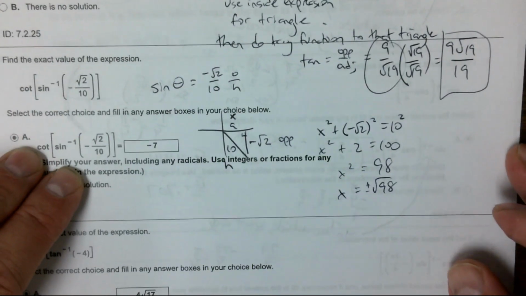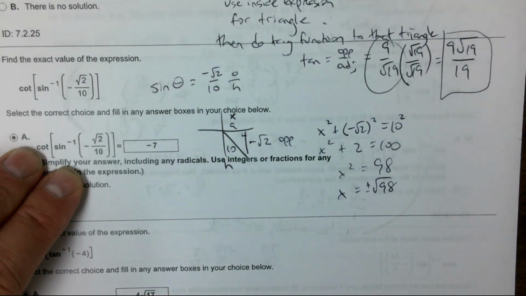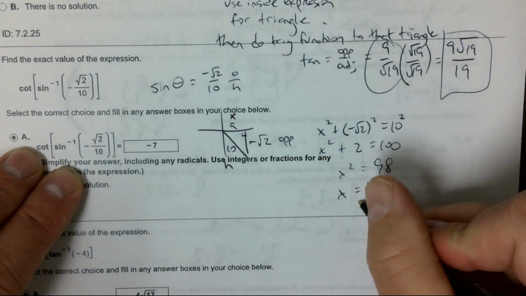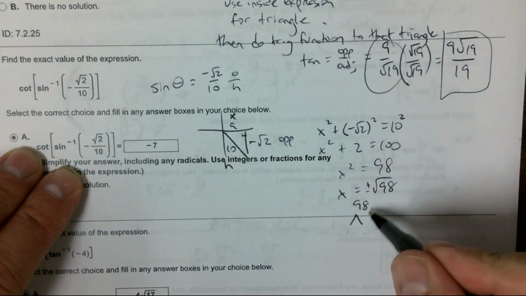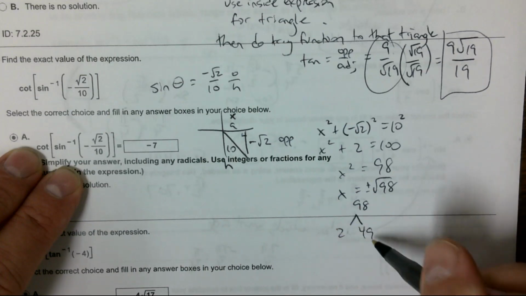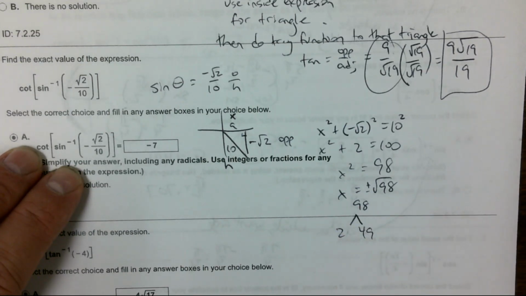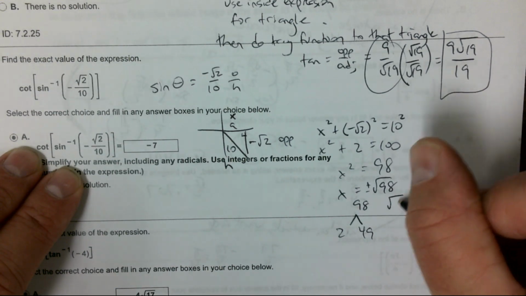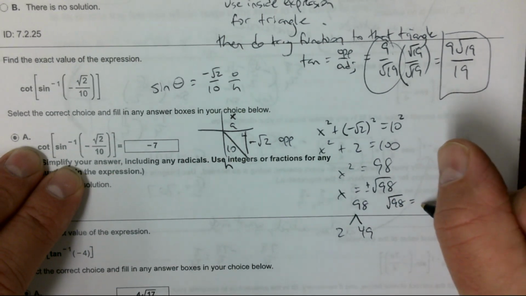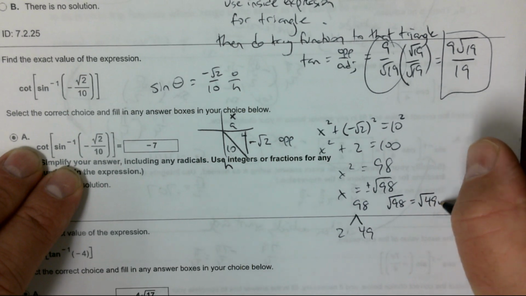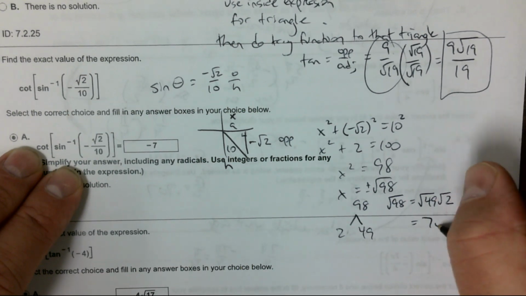Now, like I've said before on simplifying square roots, there's different ways. One is just it's even, and so you go 2 times 49. Some of y'all may prefer writing it as the square root of 98 is the same as the square root of 49 times the square root of 2, which is 7 square root of 2.